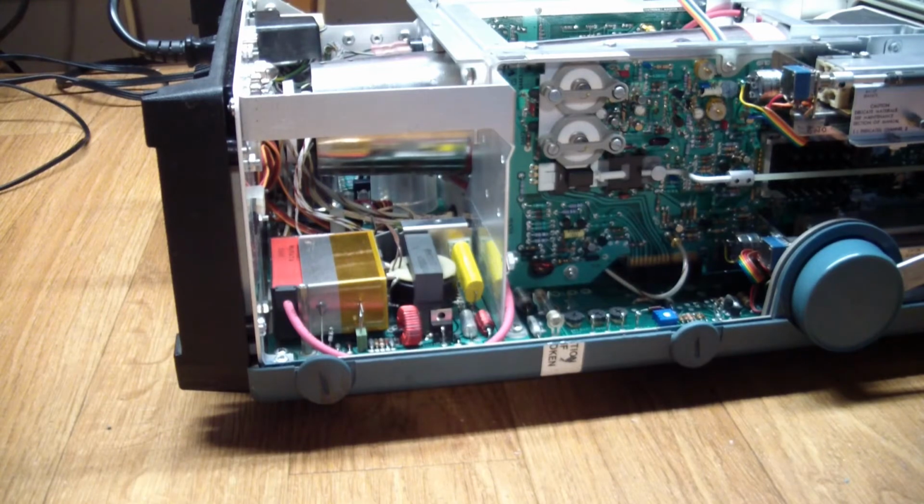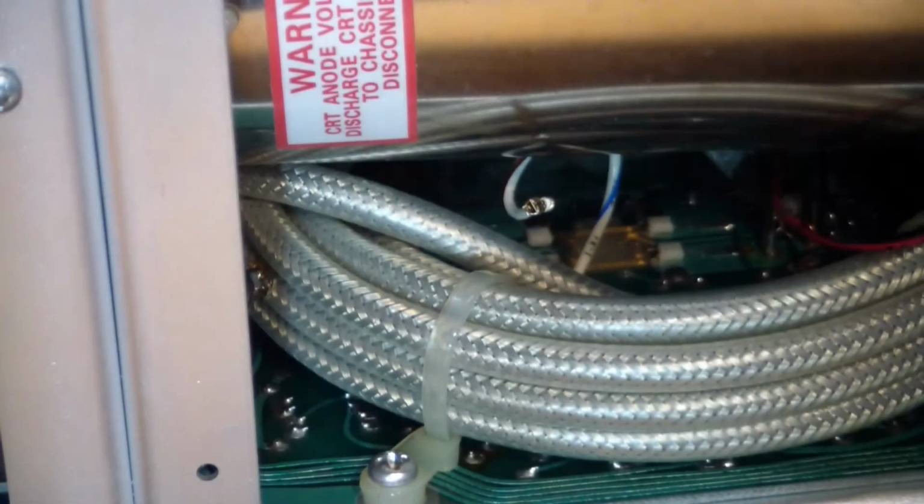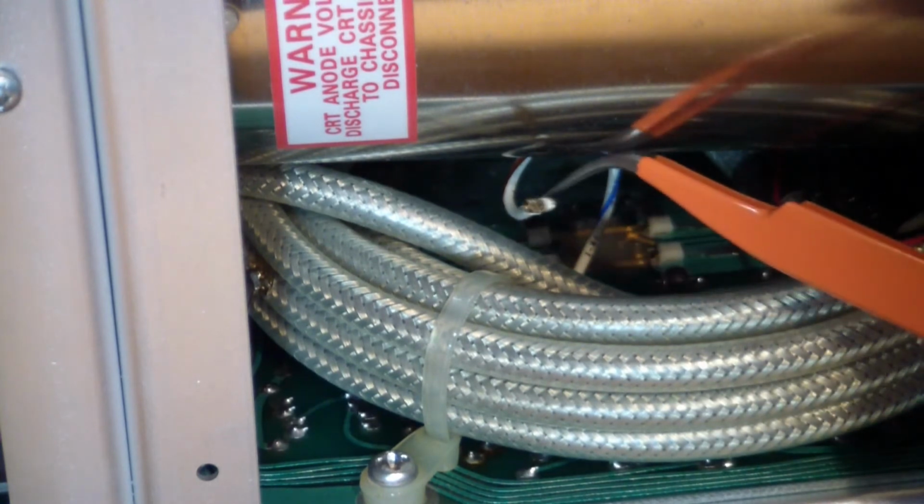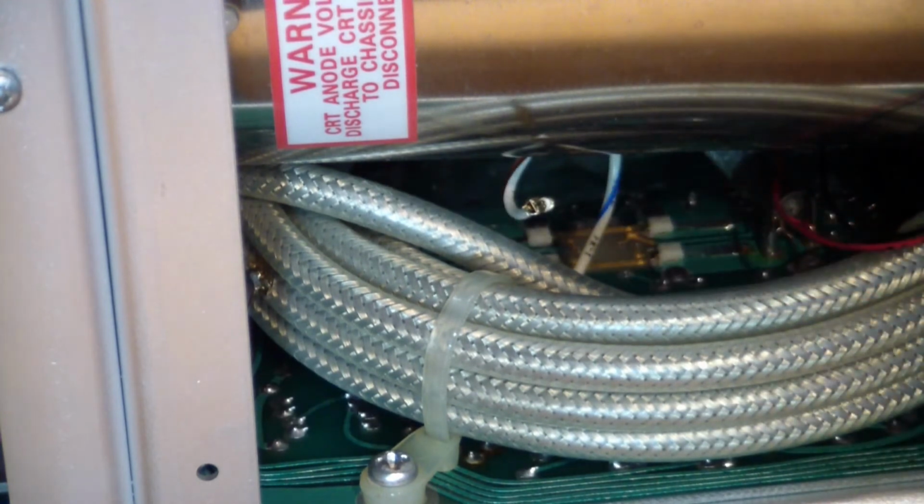So I started probing around. So it does turn out that lightning can strike several times, because remember last time I ripped off these two wires, which are the vertical deflection drive for the tube.